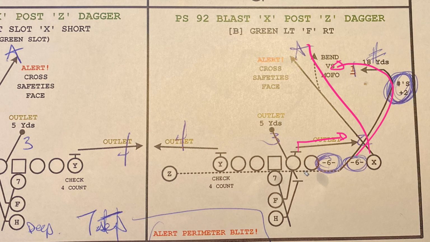This time it's a check down. Love it. Really simple, really cool way, especially with the switch release. I'm a big fan of the switch release because it causes all sorts of disorientation by the DBs. They just don't see it very often. So nice way to get able to throw it. Again, dagger, just simple completion off a big play action fake.